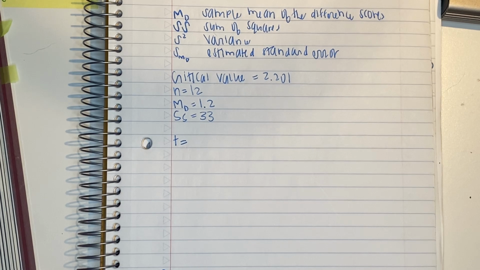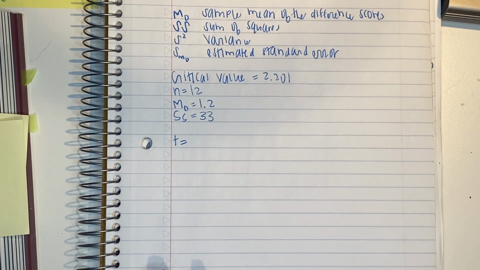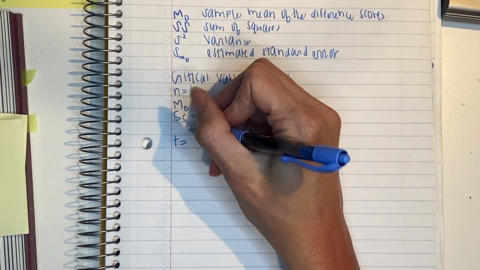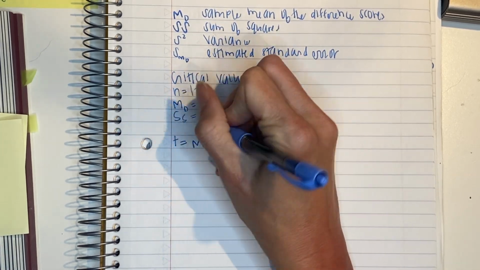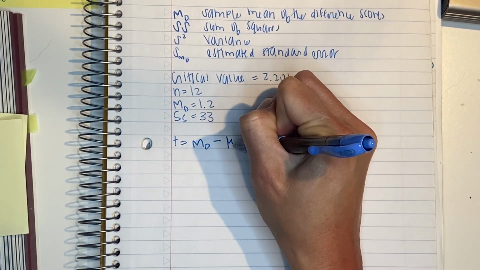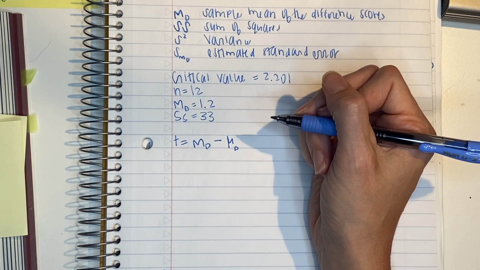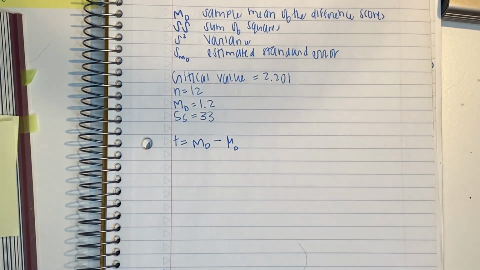Well, if you look back in chapter 11, which is where this question came from, on page 341, t equals the sample mean of the difference minus mu d, which of course is going to be 0 because in your null hypothesis it's 0, and that's what you're comparing it against.